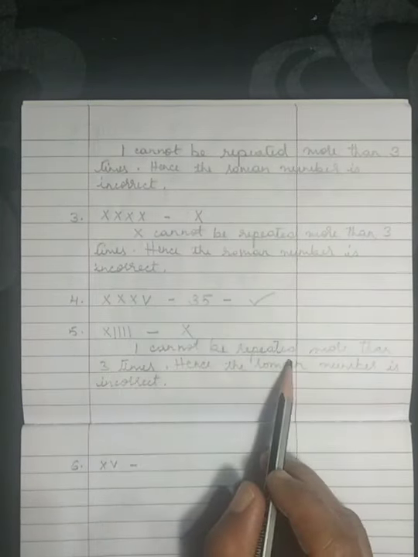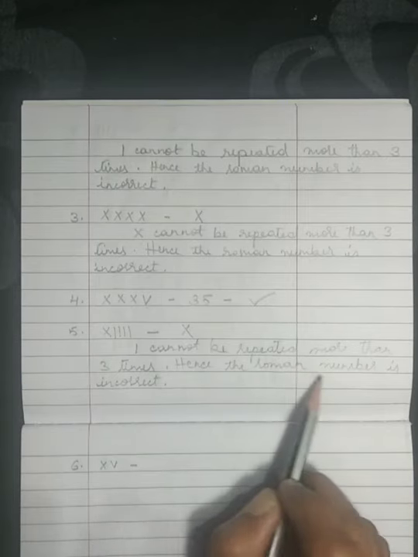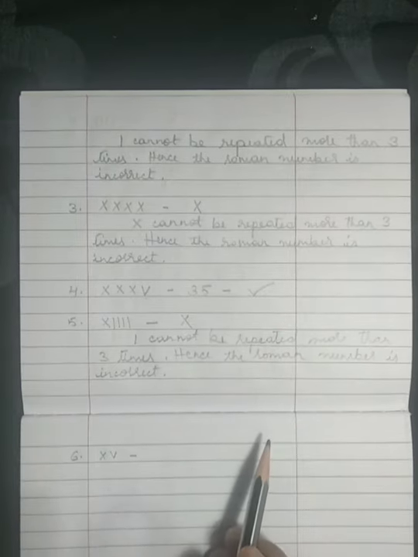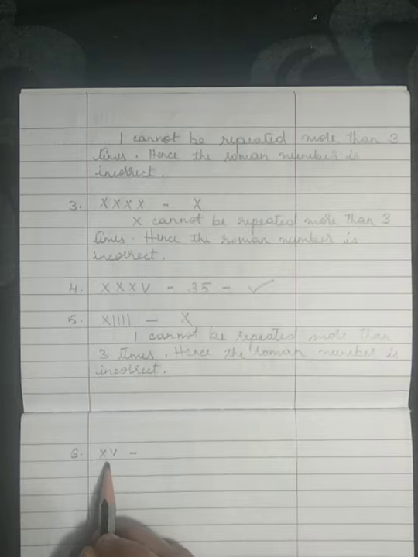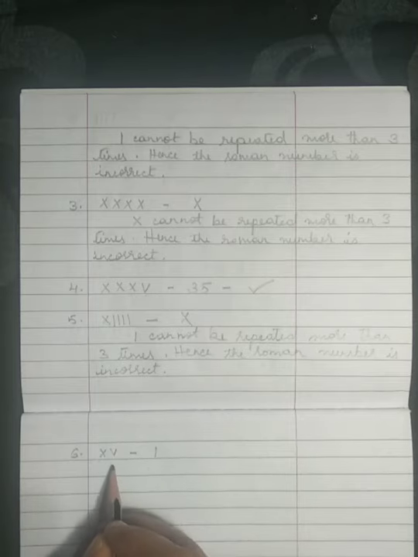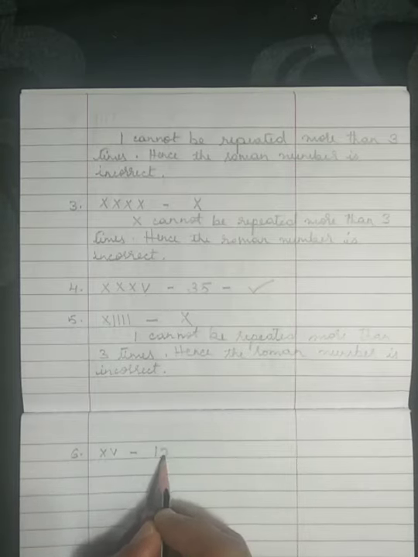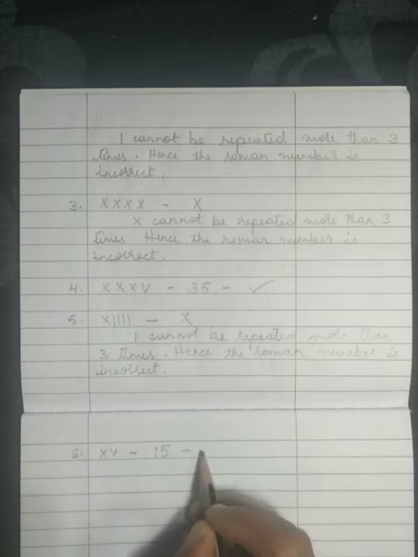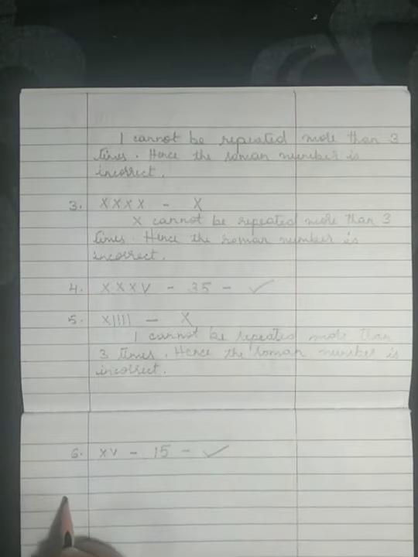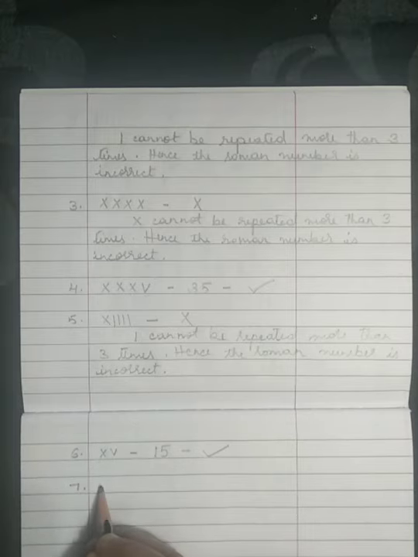I cannot be repeated more than 3 times. Hence, the Roman number is incorrect. Okay. Now, the 6th one. XV. X is 10. V is 5. So it is 15. Yes, we can write this Roman number in decimal form. So this is correct.